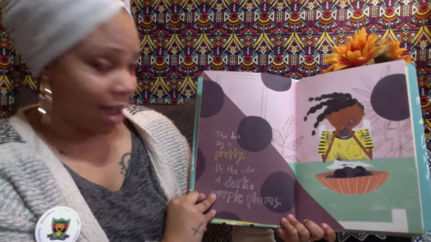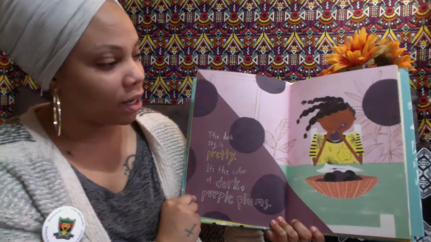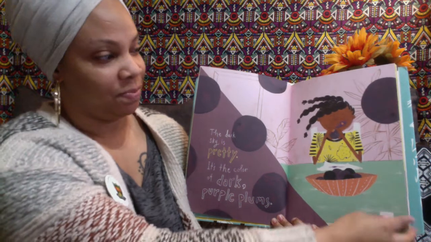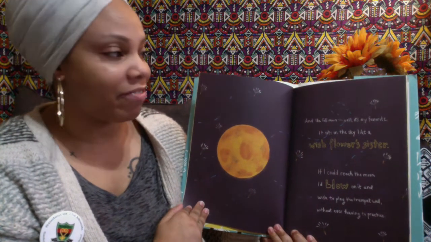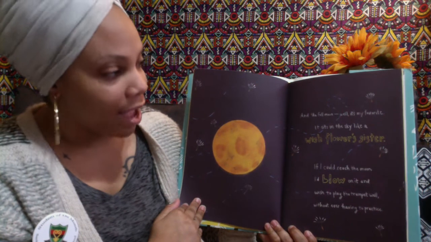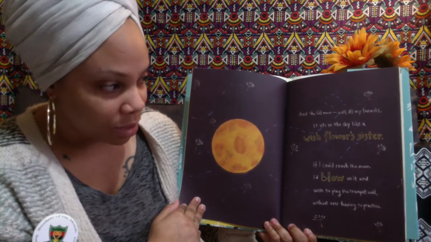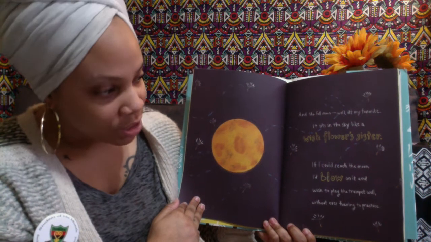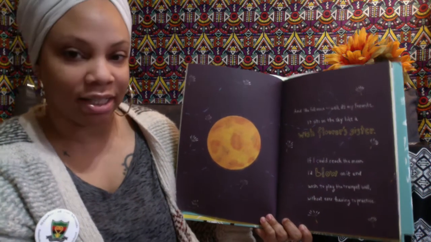The dark sky is pretty. It's the color of dark purple plums. Those plums look yummy. And the full moon, well, it's my favorite. It sits in the sky like a wish flower's sister. If I could reach the moon, I'd blow on it and wish to play the trumpet well without ever having to practice.